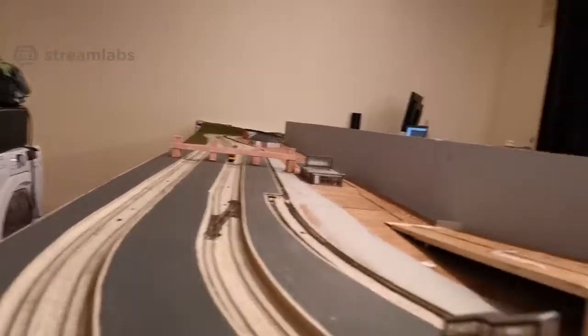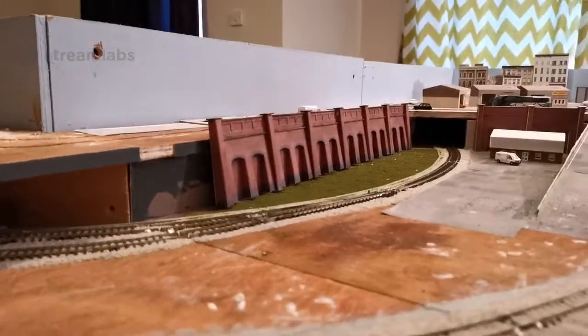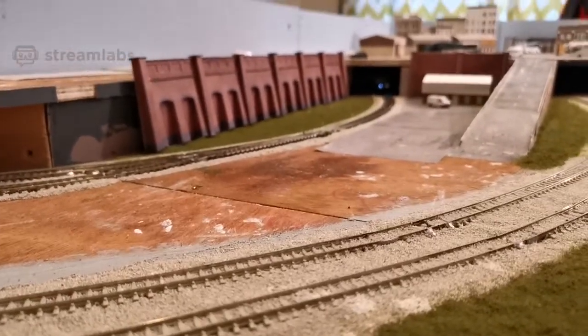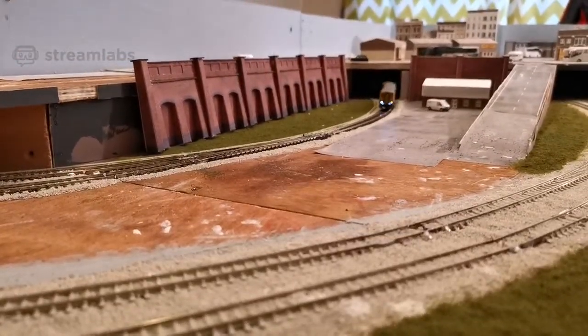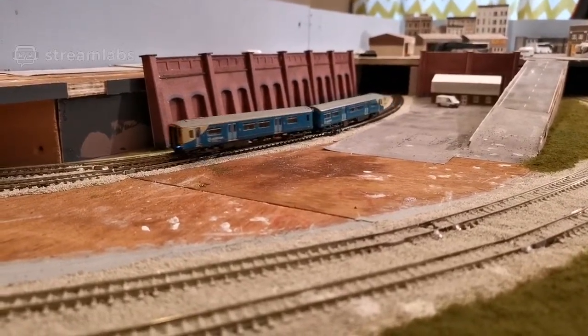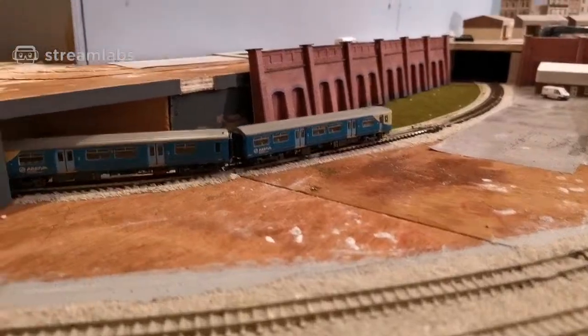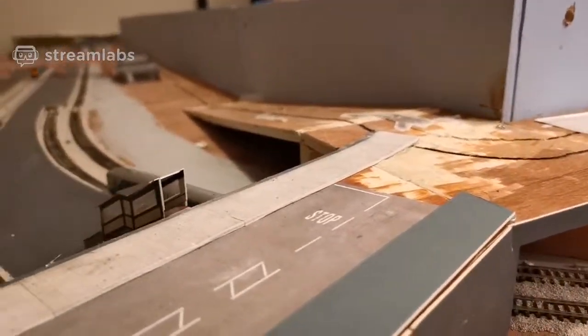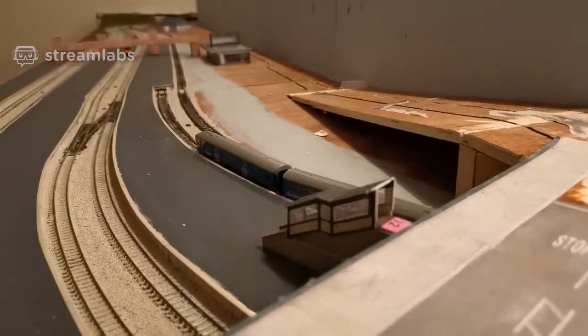Here comes our branch line service. It's on its way around. So the speed limit on that corner is 30 mile an hour, and then 20 into the bay platform. So I've actually set speed limits for them as well.